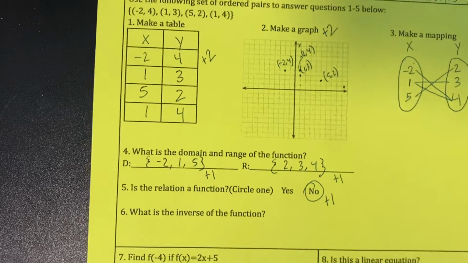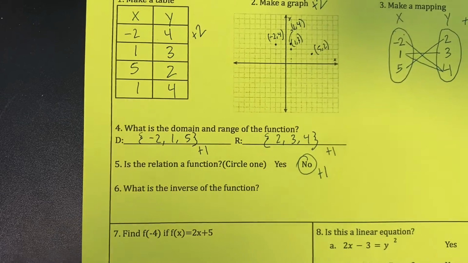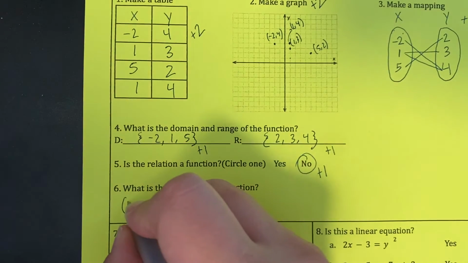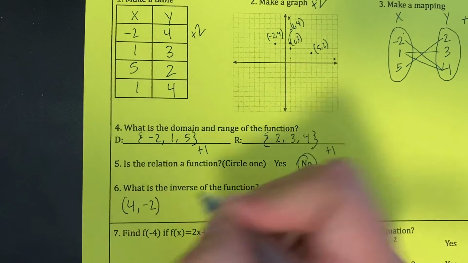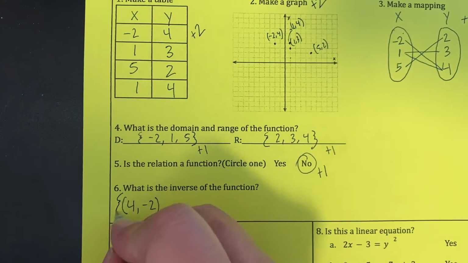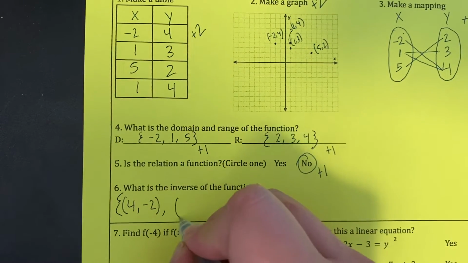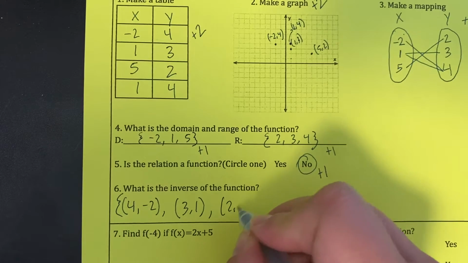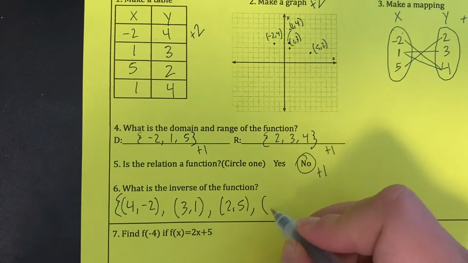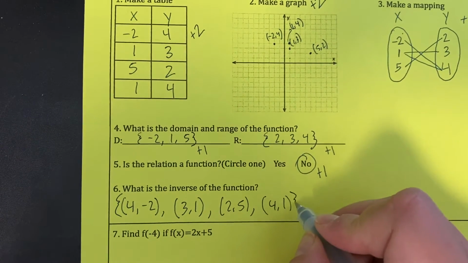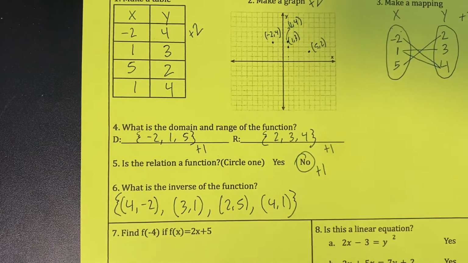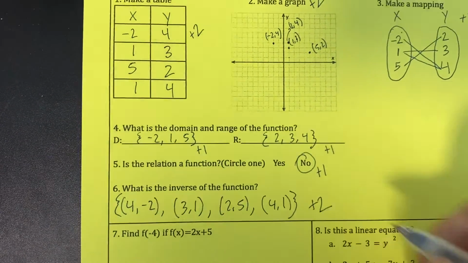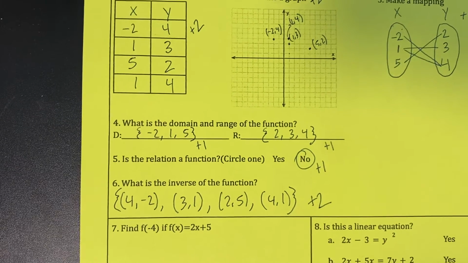And then what is the inverse of our function? An inverse is if we take the x's and the y's and we flip them. So flip the first one for -2. I'll add my function notation here. 3, 1, 2, 5, and 4, 1. As long as you have all of those right, each one's worth a half, so that will give you 2 points.